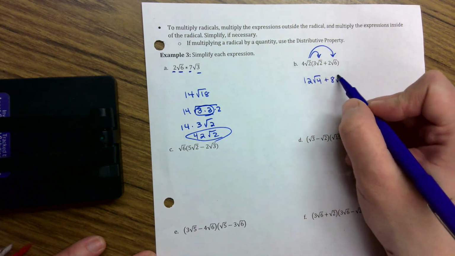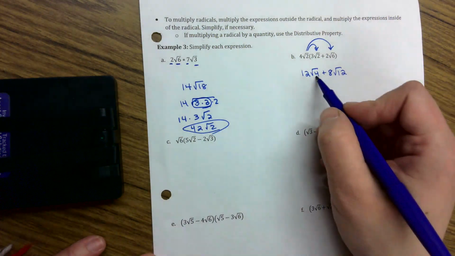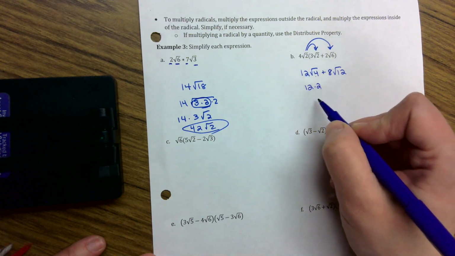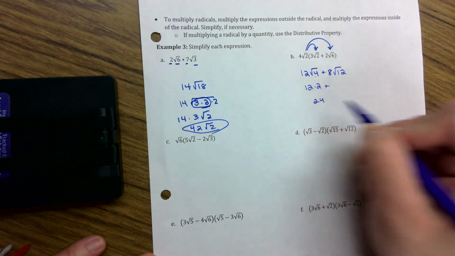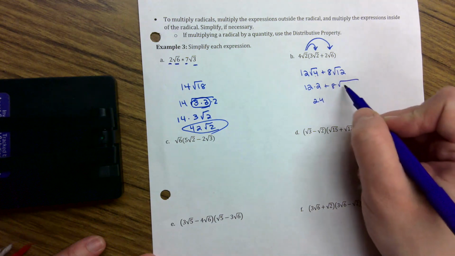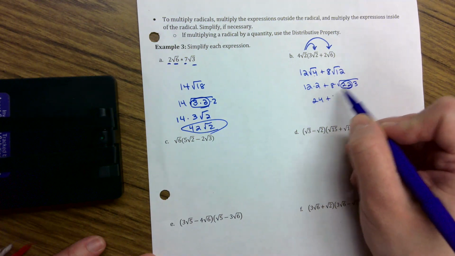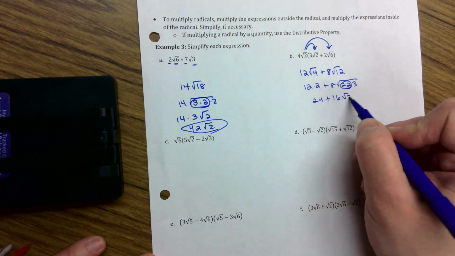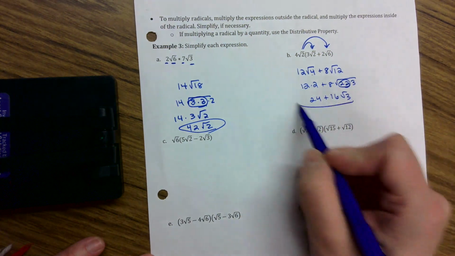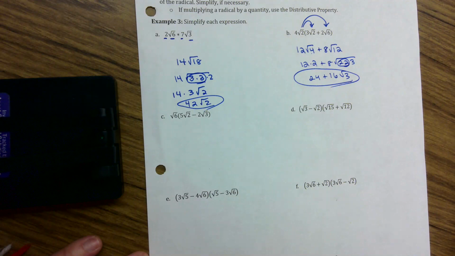Root 2 and root 6 is root 12. The square root of 4 is 2, so this is 12 times 2, which is just 24. The square root of 12 can be 2 times 2 times 3. Bring out the 2. It's going to be 8 times 2, which is 16, and that's your answer.